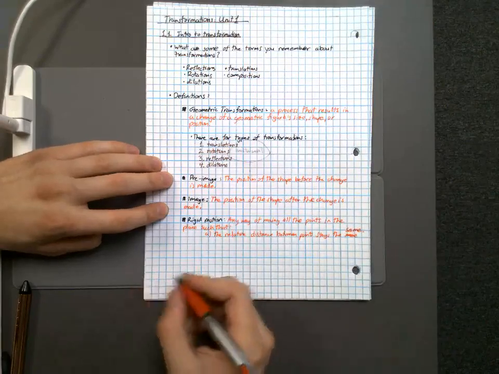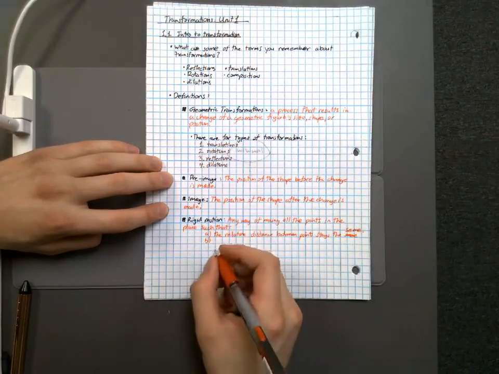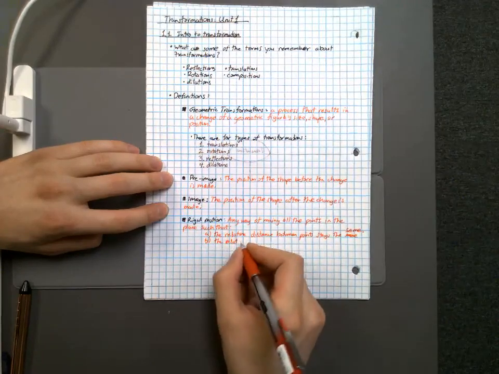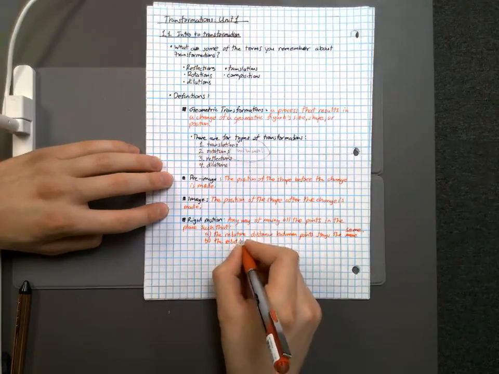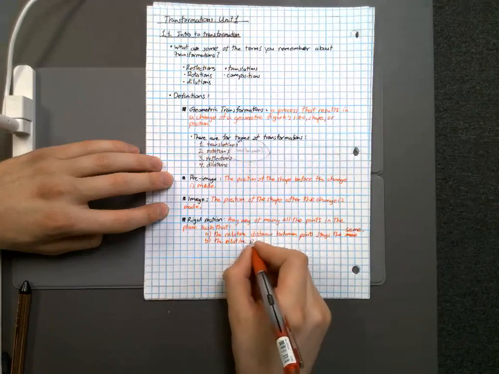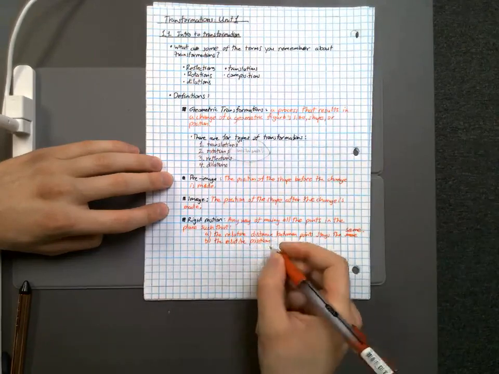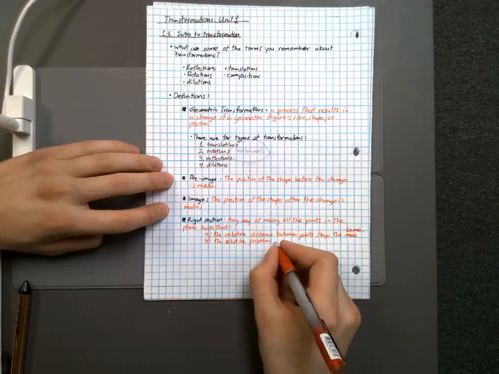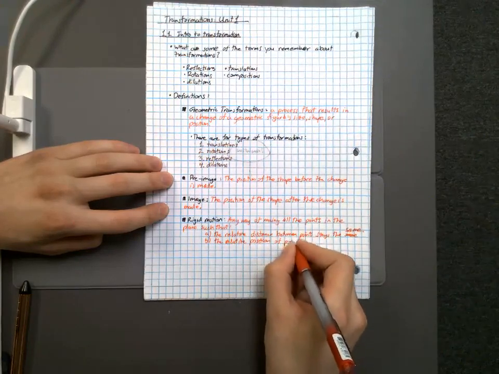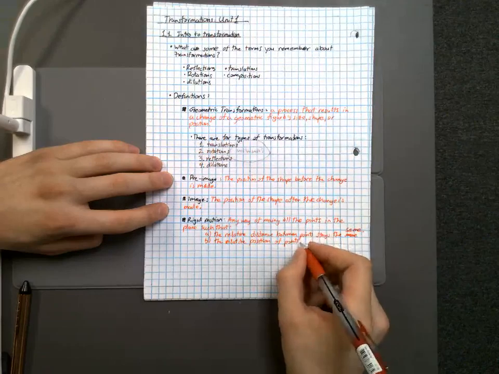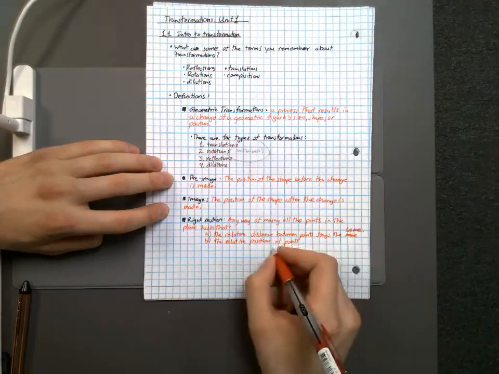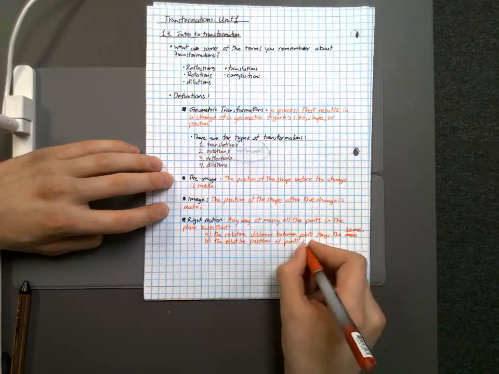And B, the relative position of points stays the same.